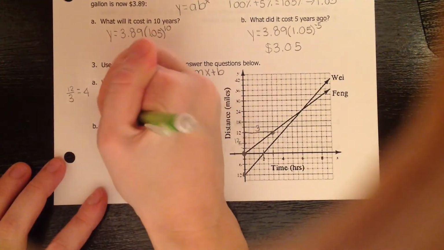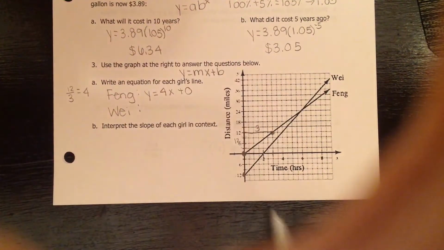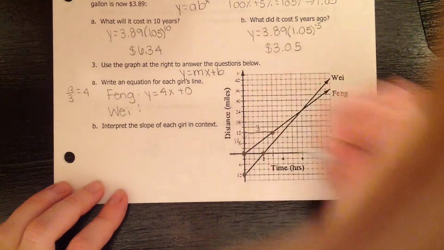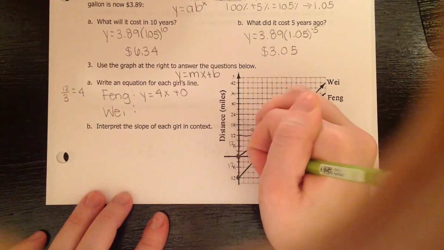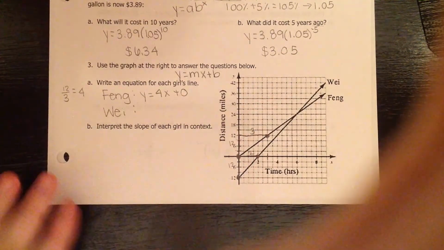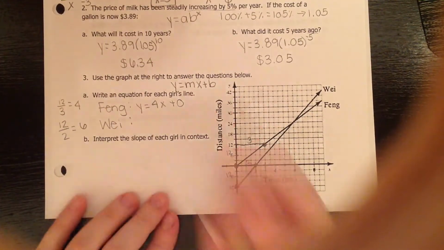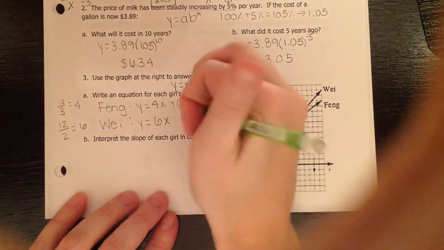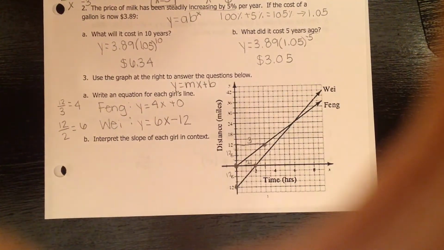Next we need Wei's line. Okay, so it looks like she's starting at negative 12. So I'm going to pick that point as well as this one. We're going to do rise over run. She rises 12 also, except her run is a little bit shorter. She only goes 2. So her slope is 12 over 2, which reduces to 6. So her equation is going to be y equals 6x. And then we said her starting point was negative 12, her y-intercept. So 6x minus 12.